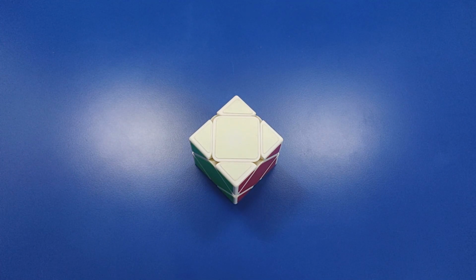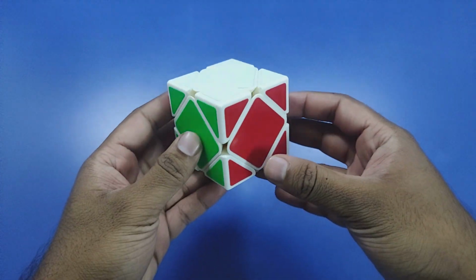This is Nagesh. In this video, I'll be teaching you how to solve this cube.